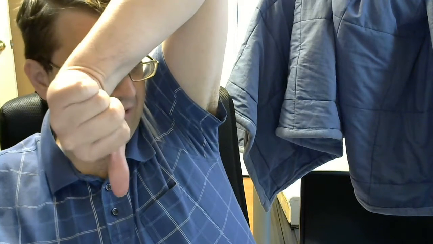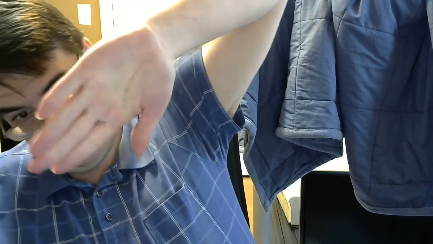This crossed that way will give you a thumb that points, well, you check it yourself. Sorry, I'm having difficulty using my left hand.